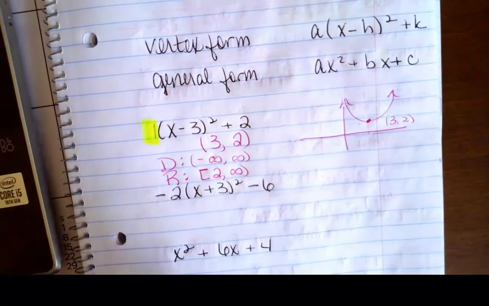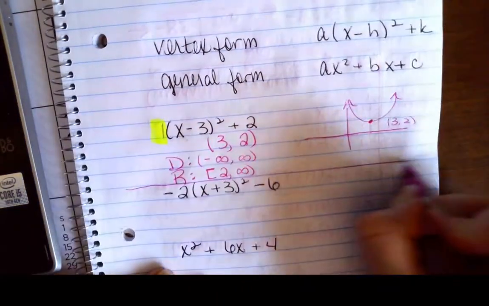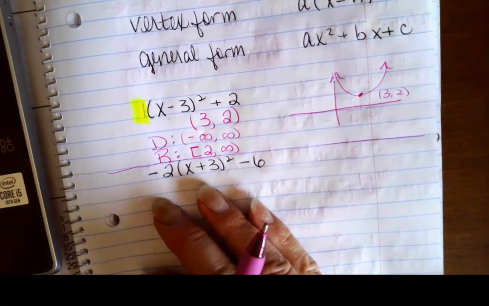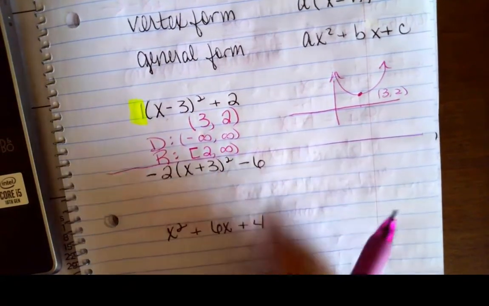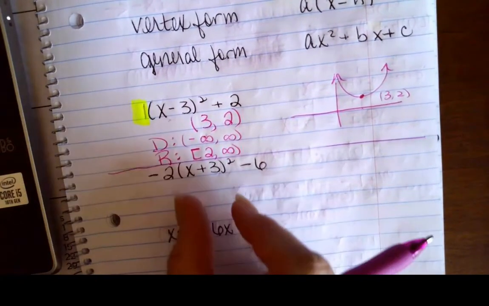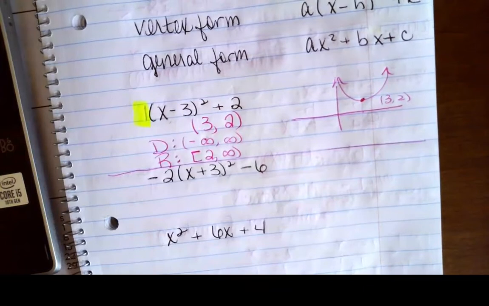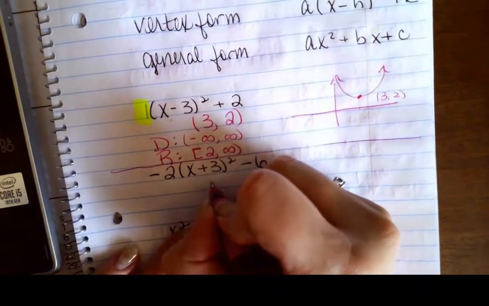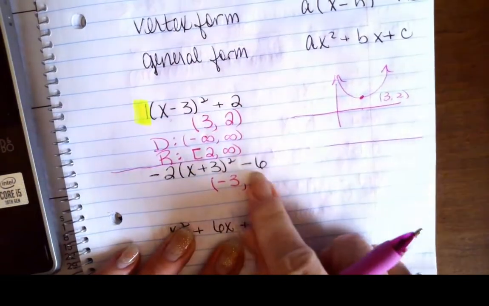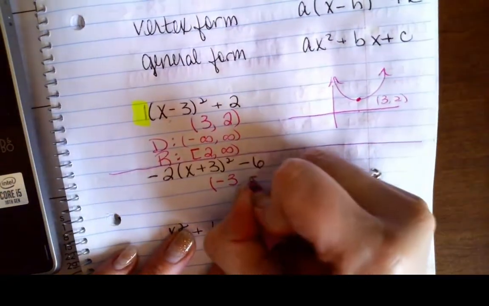Okay, so let's do another one. We have, this is in standard form. I'm sorry, this is in vertex form. So I'm in vertex form. I want to know what the vertex is. So I've got a chunk squared plus or minus a number. So my vertex on this, change your sign, will be negative 3. And then your other one will stay the same.